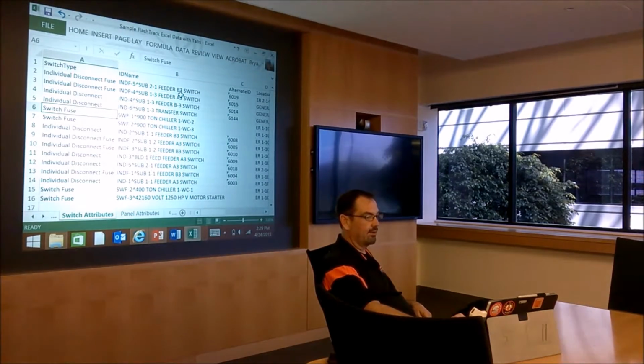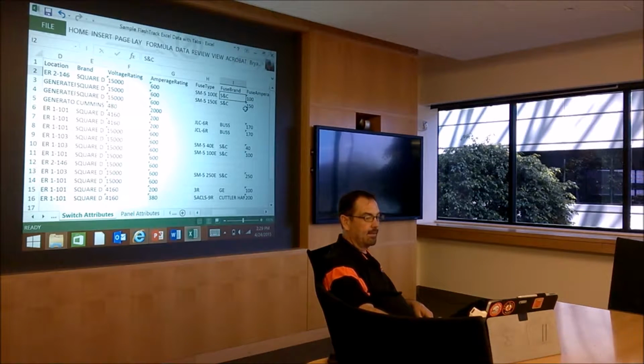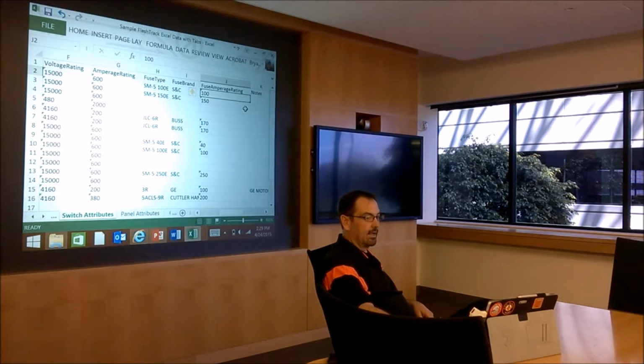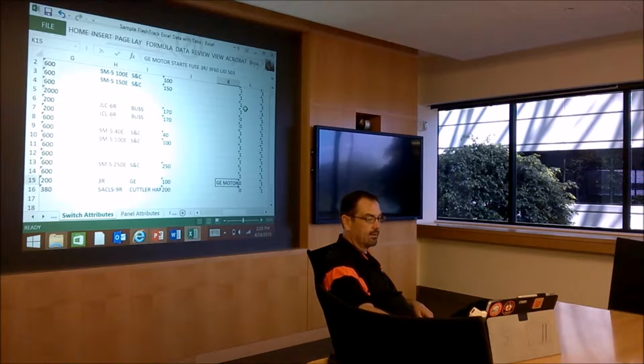So sub 2-1 feeder B3 switch is what that was called. The data collector put 6019 on it as an alternate ID, and the location is ER2-146. The brand is Square D. The voltage rating on it is 15,000 volts, and the amperage is 600. Fuse type is SM5 100E. S&C is the manufacturer, and the rating on it is 100. Any notes that the data collector might have added would be right here. In this case, they noted GE motor starter, fuse, whatever.